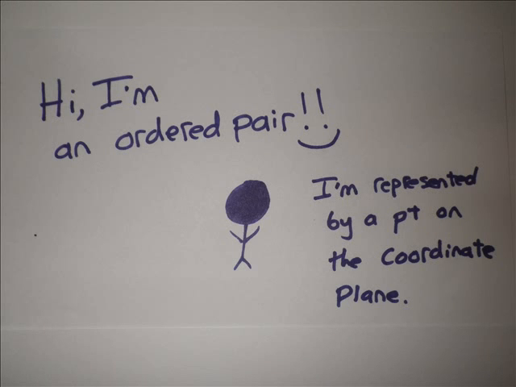Hello there, I'm an ordered pair. I'm going to tell you about my family of ordered pairs living on the coordinate plane. It's straightforward, but there is a bit of drama.